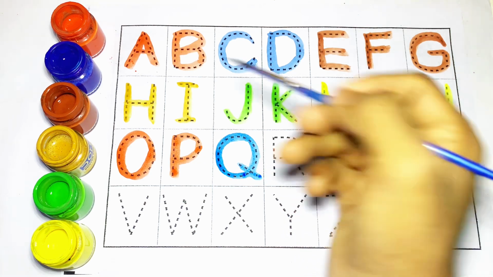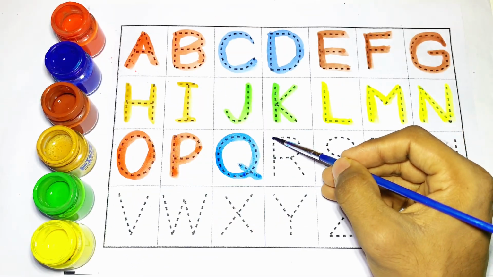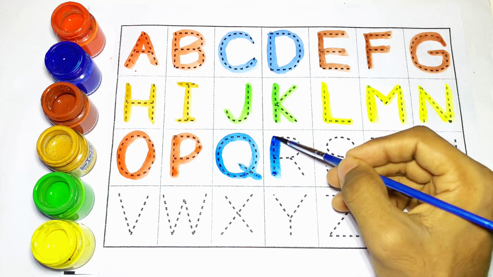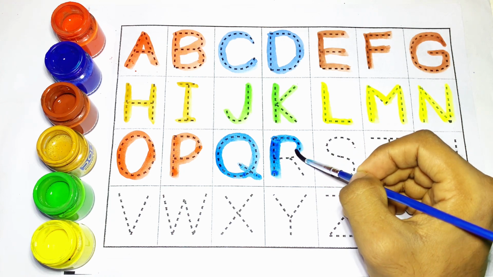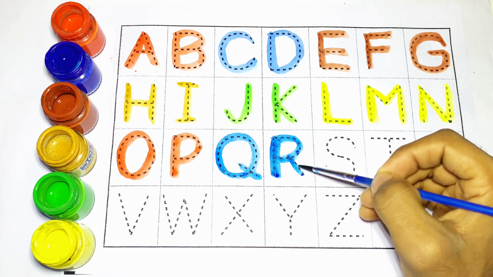Kids, now draw R. R for rose, R for rice. And again use blue color. The alphabets of R.